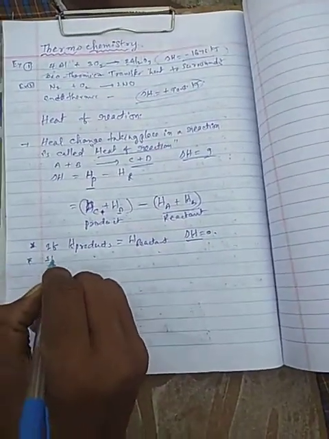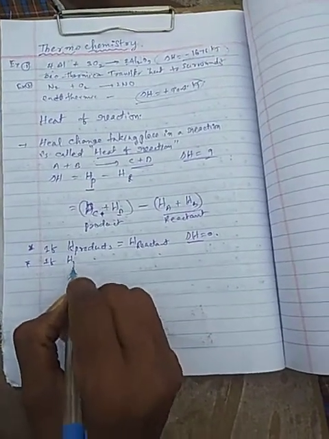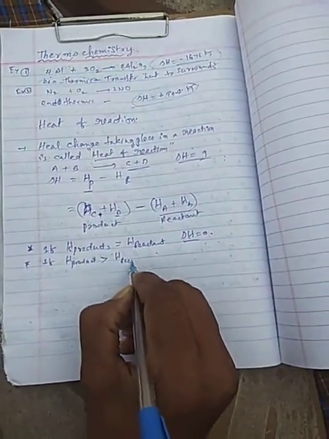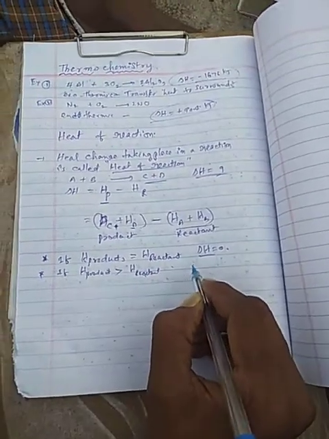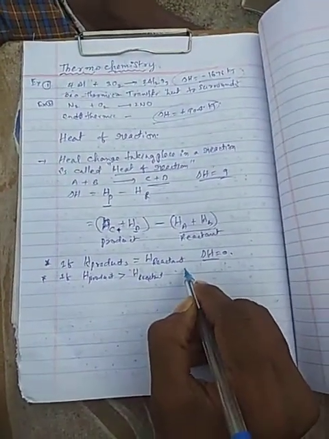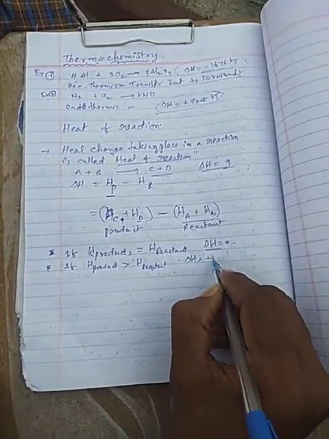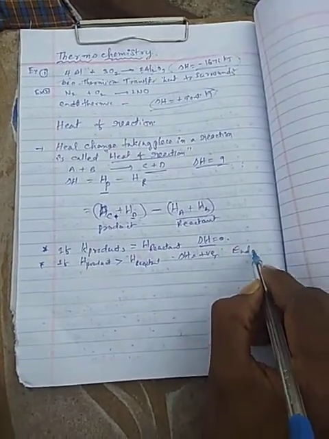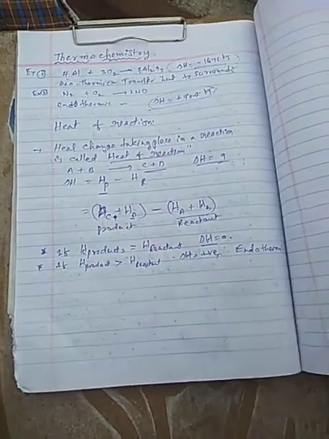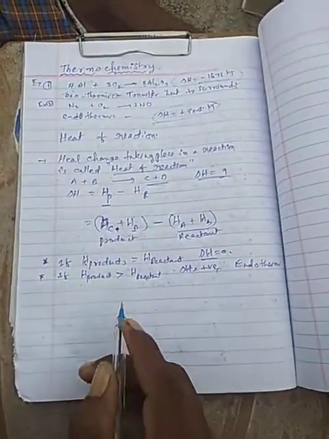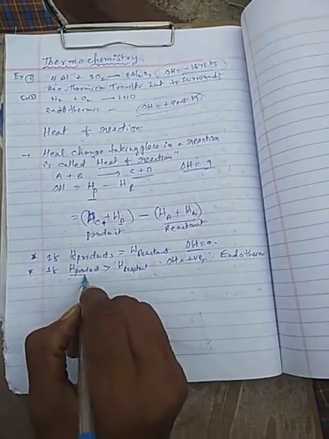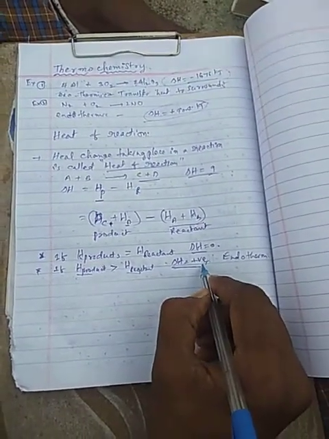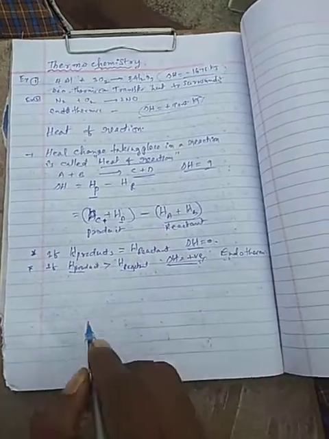Now if the heat of products, or enthalpy of products, is greater than the enthalpy of reactants, then the change in enthalpy is a positive quantity. The reaction is said to be an endothermic reaction. Here the heat of products is greater than the heat of reactants, so the change in enthalpy becomes positive, and the reaction is an endothermic process.